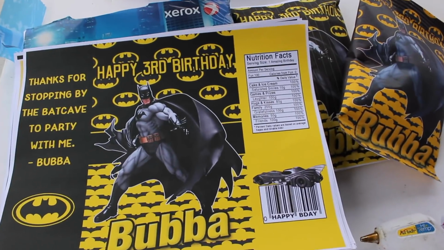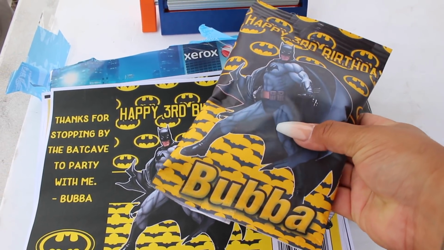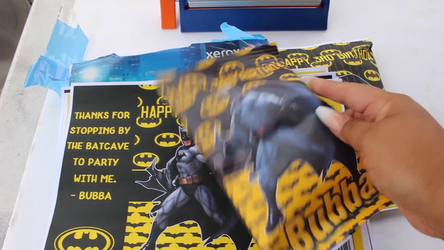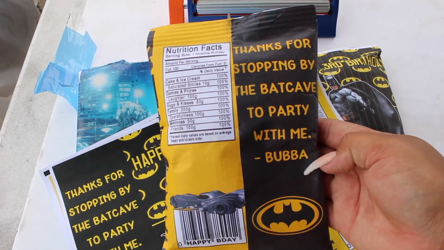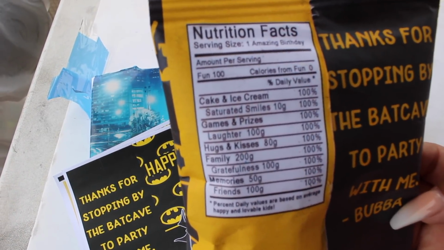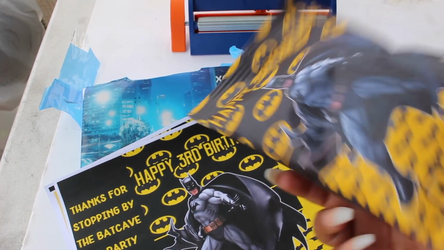Okay, so the next thing we're gonna work on are the personalized chip bags. Super cute. They even have the little ridges. It says happy 3rd birthday, Bubba. And on the back it has thanks for stopping by the back cake to party with me. And the nutritional facts are super cute. Look at cake, ice cream, games, hugs, kisses, family, everything.